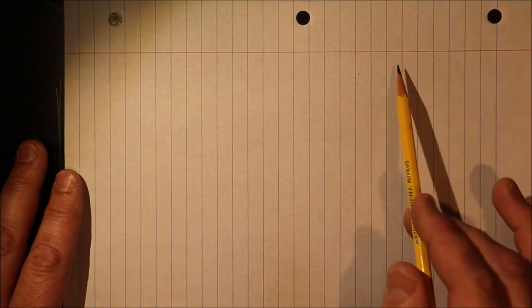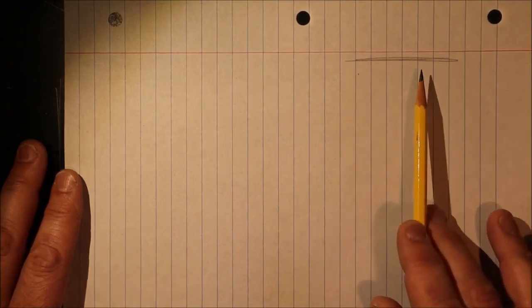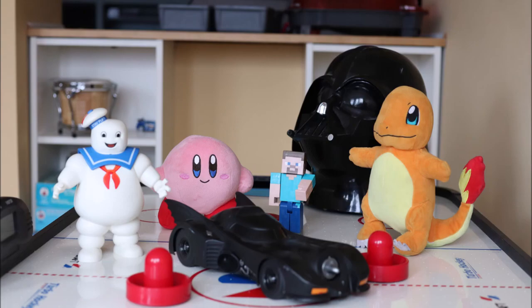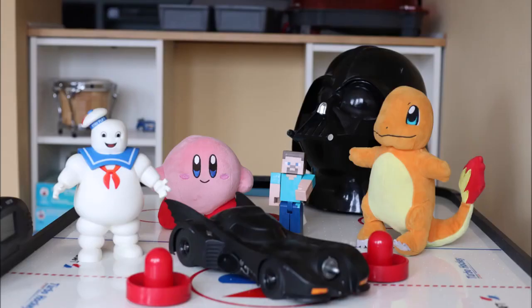So to start this still life off, I'm going to find the highest point, and I think it's going to be right about here. I'm going to say that's the top of Darth Vader's helmet. And the lowest thing I see is maybe the front of Batman's car. I'm going to put a little space there for Batman's car. And then over here, is it Charmander? Charmander's tail is going to be right about there. And then the Stay Puft Marshmallow Man, his arm is going to touch that side.